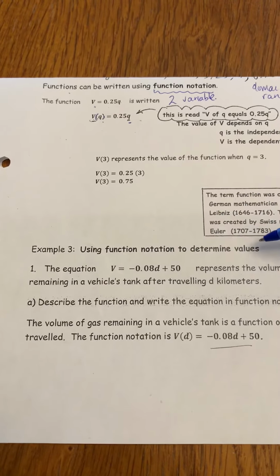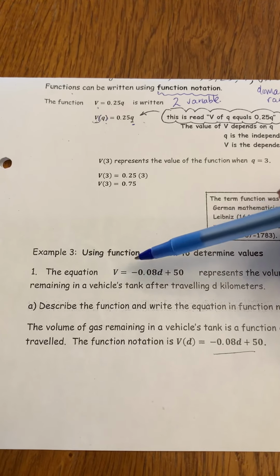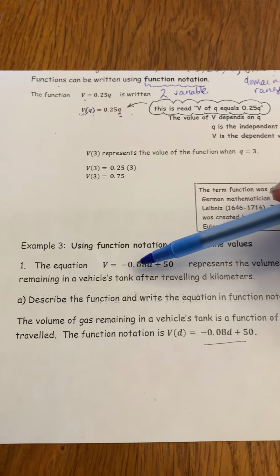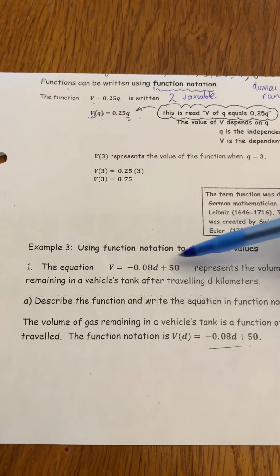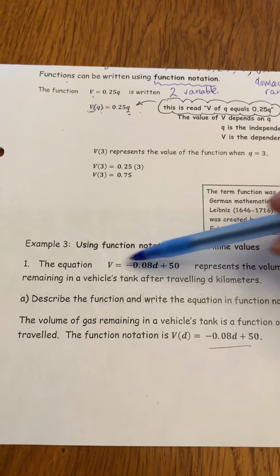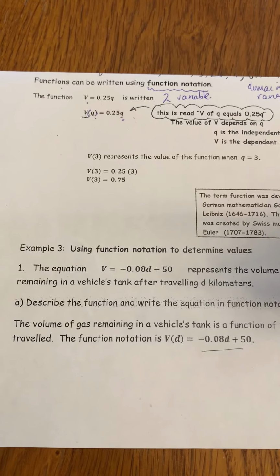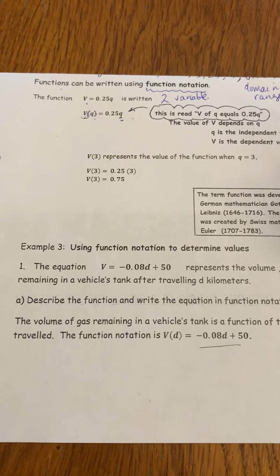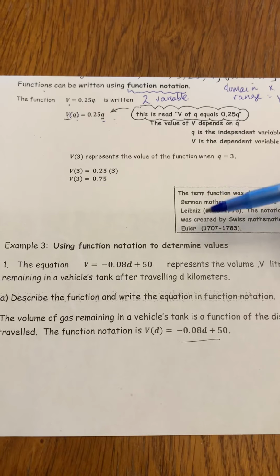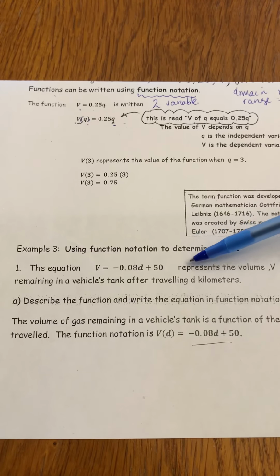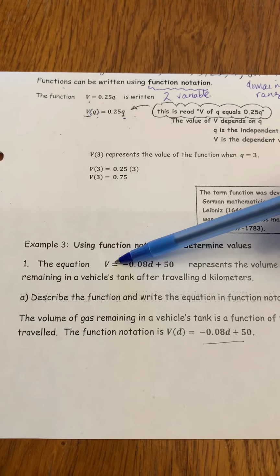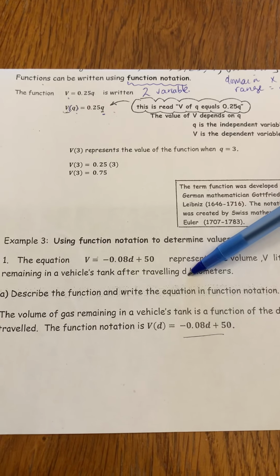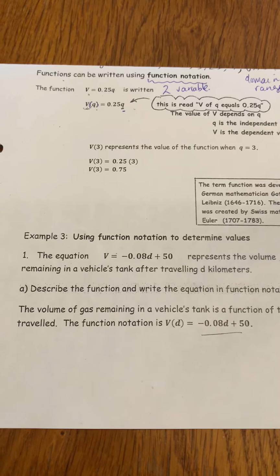It says using function notation to determine values. The equation v is equal to negative 8/100ths d plus 50. Okay, so written as a two-variable equation there, two variables. So just what we would maybe even call a regular way to write the equation. That's how you've seen it in the past before. Okay, V represents the volume in liters of gas remaining in a vehicle's tank after driving D, which stands for distance in this case, kilometers, which makes sense, right?